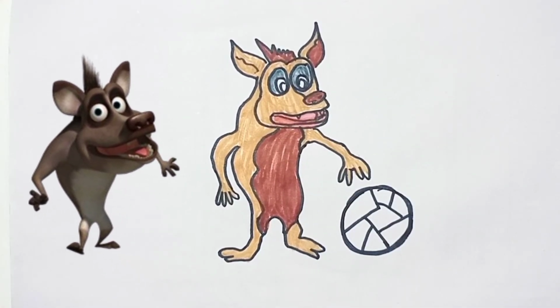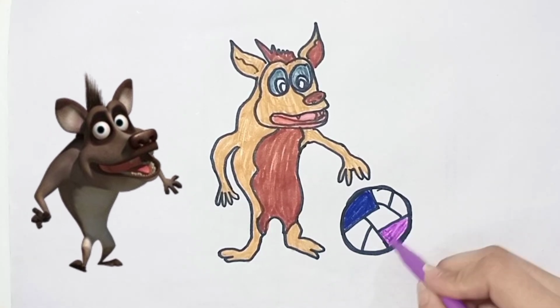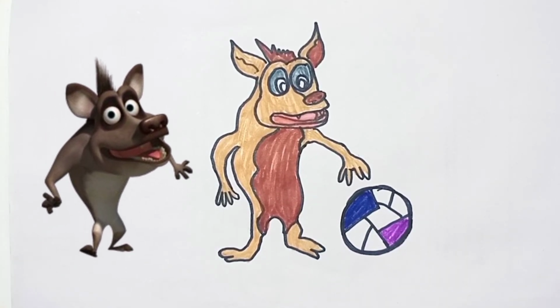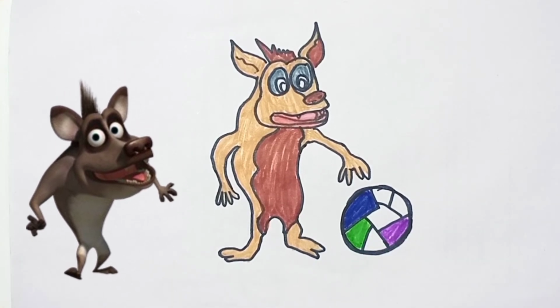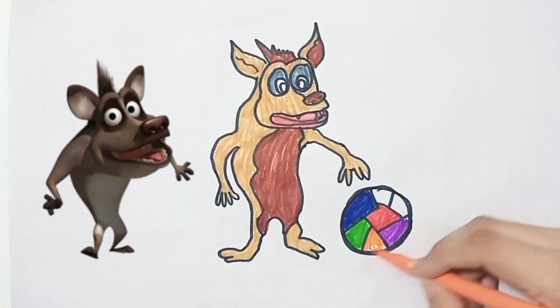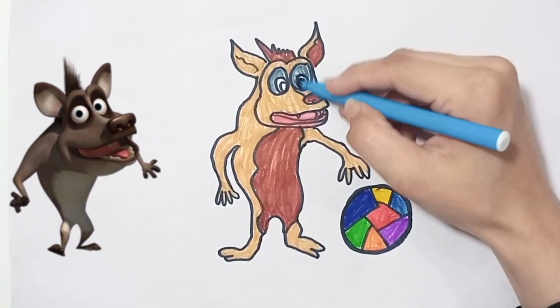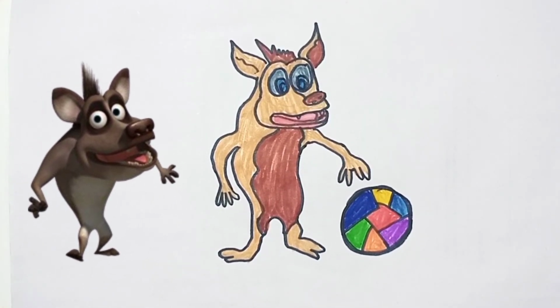Harchi playing with a football. Now coloring in football. I am doing different colors in football. Harchi playing with football. It's very easy to draw and coloring in a sketch. Now I am finishing my coloring in Harchi and football.